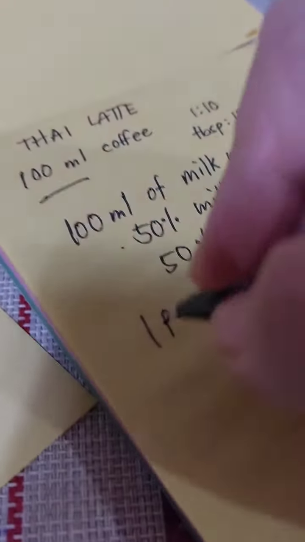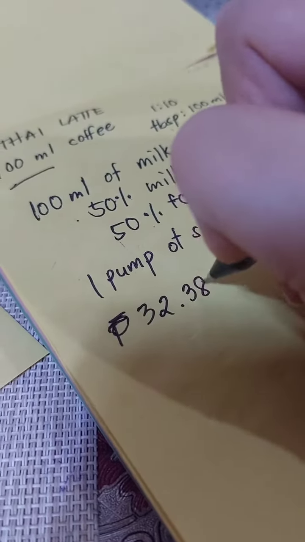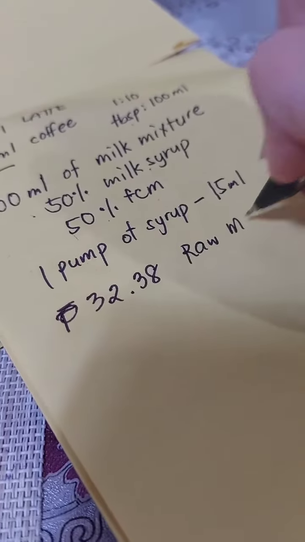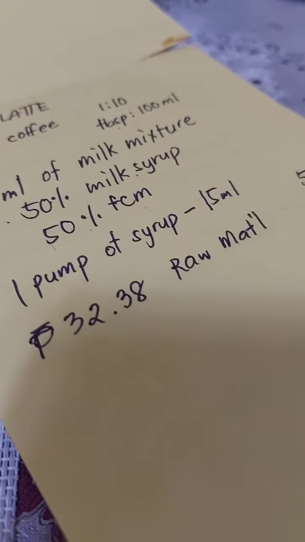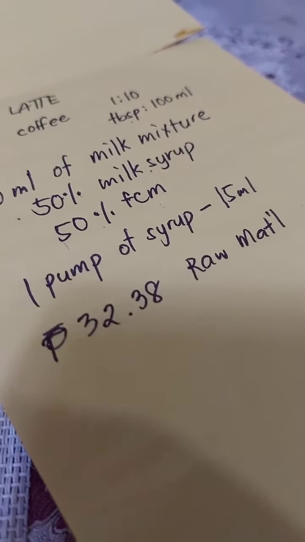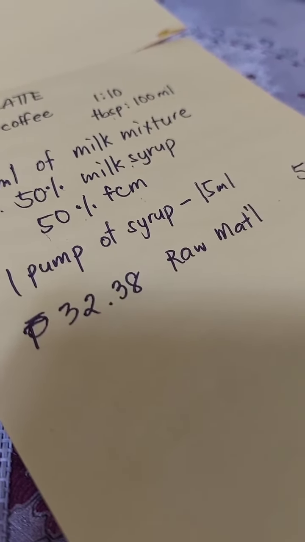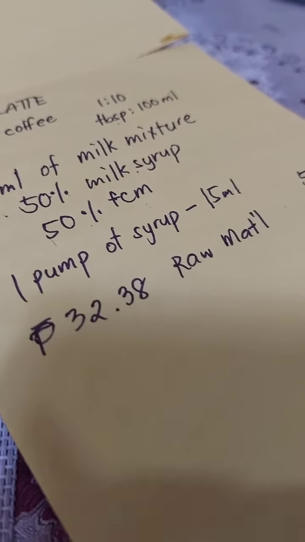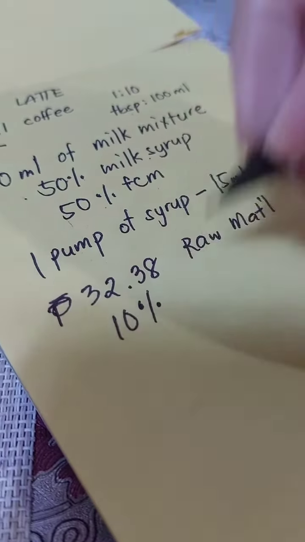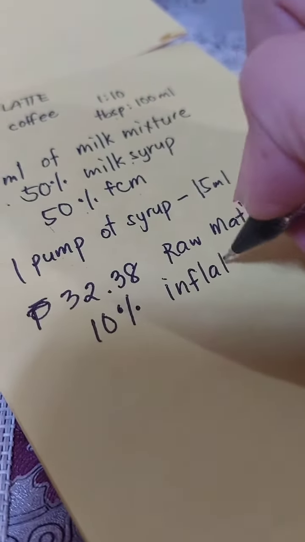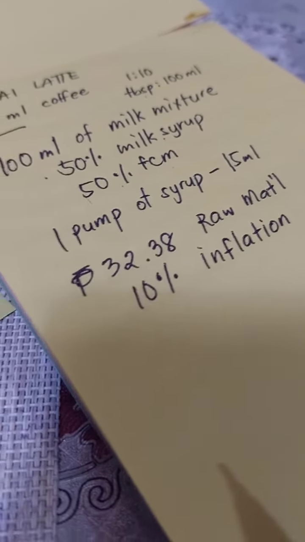So, of course, this is only the cost for the raw mat. You will have, of course, to incorporate other costs. Lalo na if you are already renting, if you are already nagpapasahod ka na. So ako, I always add 10% for the inflation. Why inflation? Kasi alam naman natin, umaakyat-akyat ang presyo ng mga bilihin.